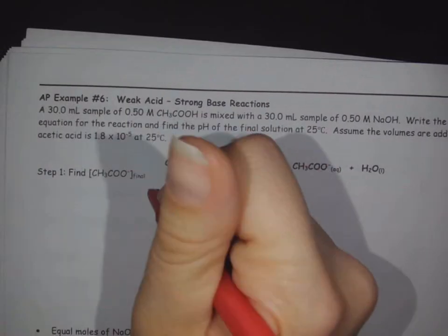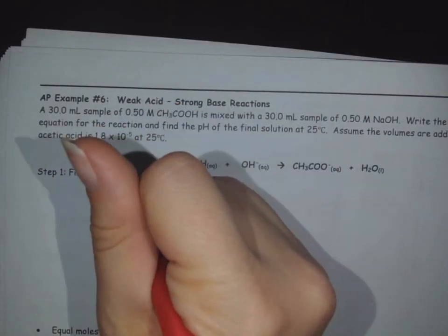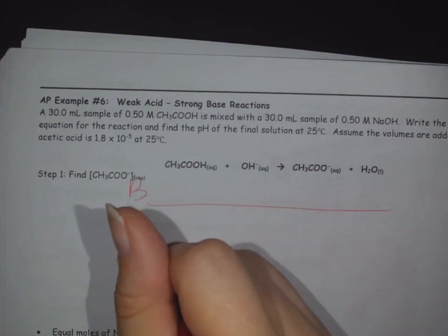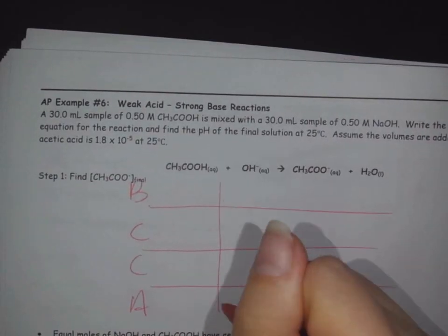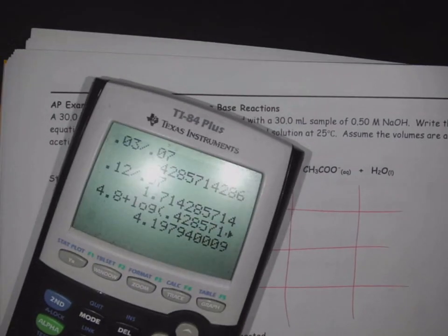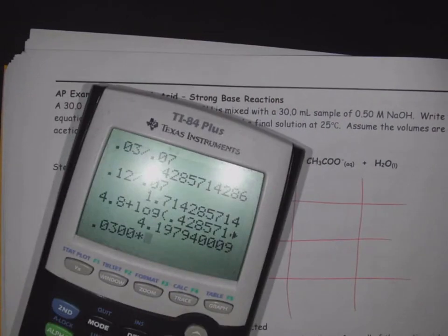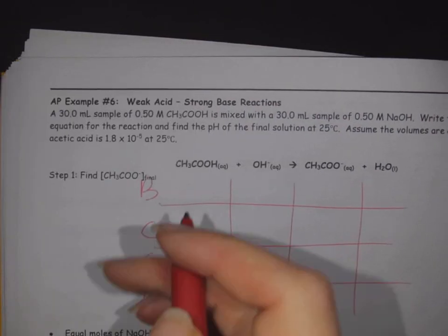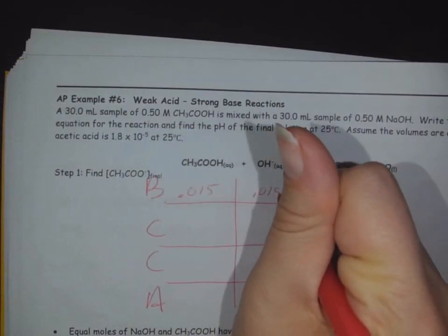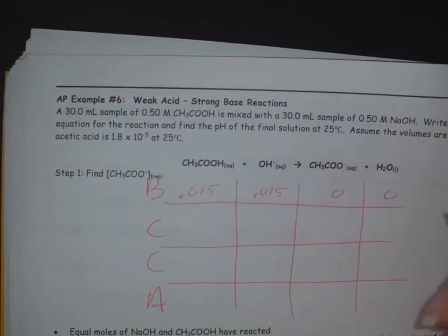All right, so here's the equation. BCCA. Getting those moles for both. It was 30 milliliters or 0.0300 liters times 0.5 molarity. So as far as moles goes, we have 0.015 moles that we're starting with of both of those.